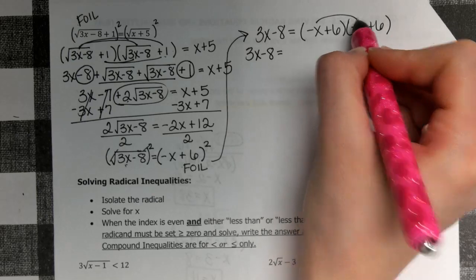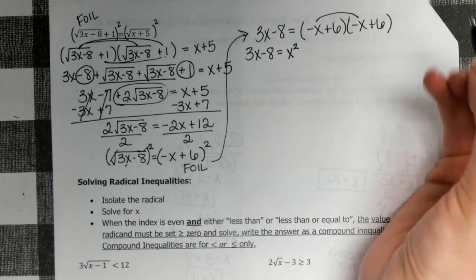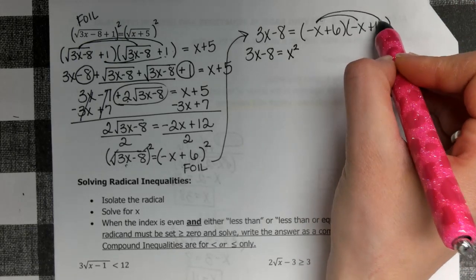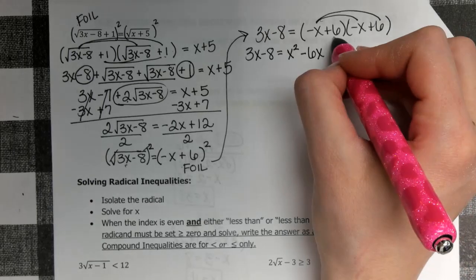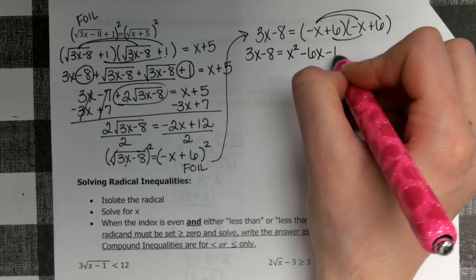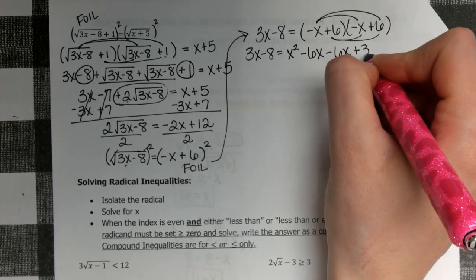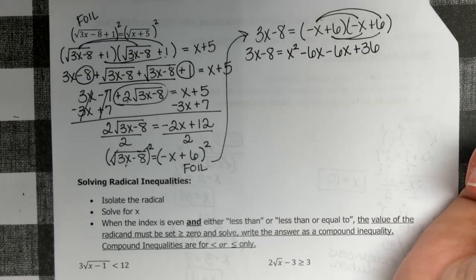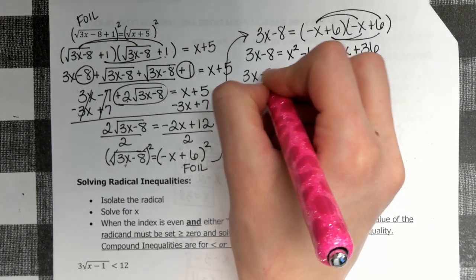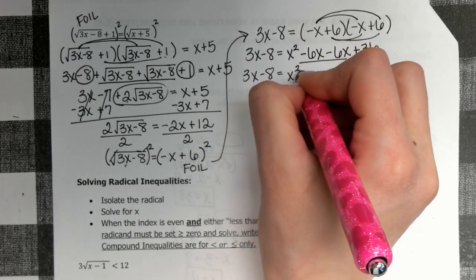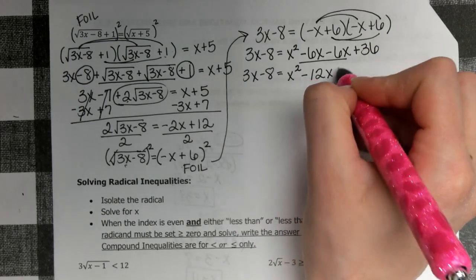So negative x times negative x is positive x squared. Negative x times positive 6 is what? Negative 6x. 6 times negative x is a negative 6x. 6 times 6, 36. So 3x minus 8 equals x squared minus 12x plus 36.